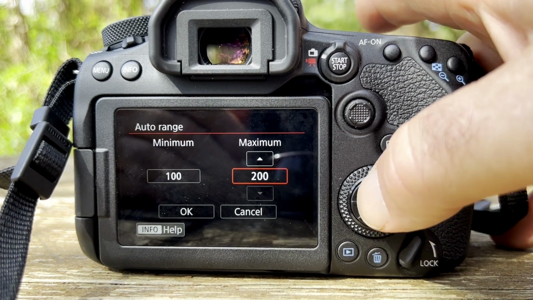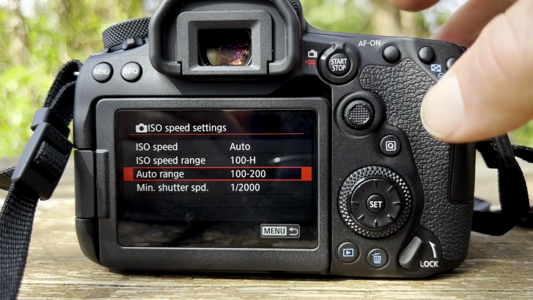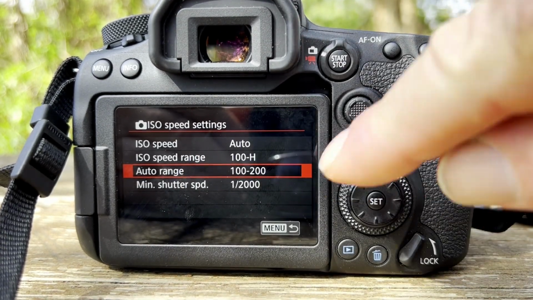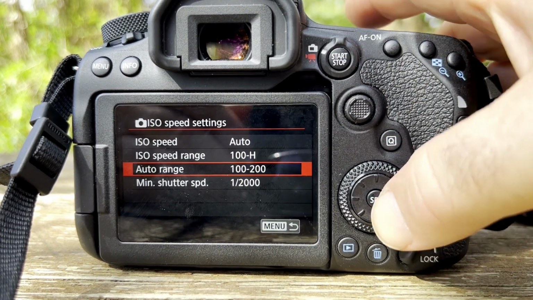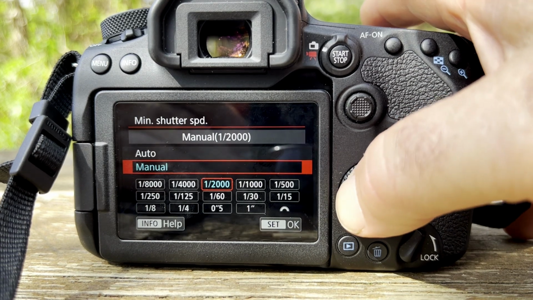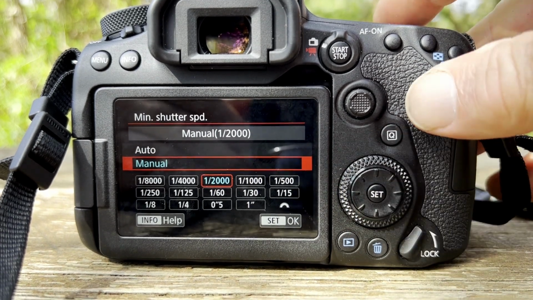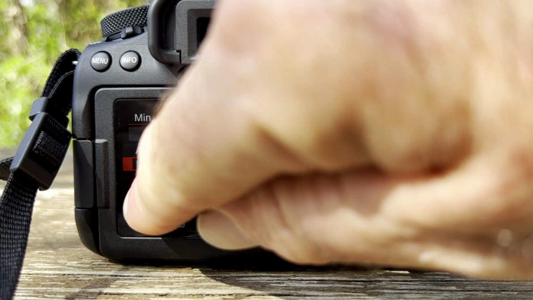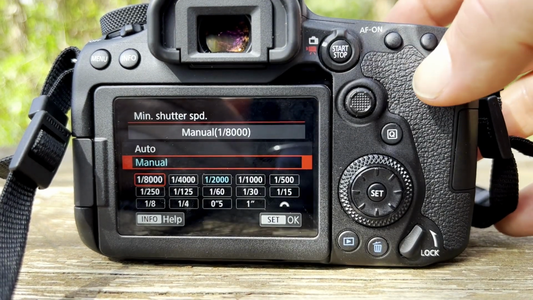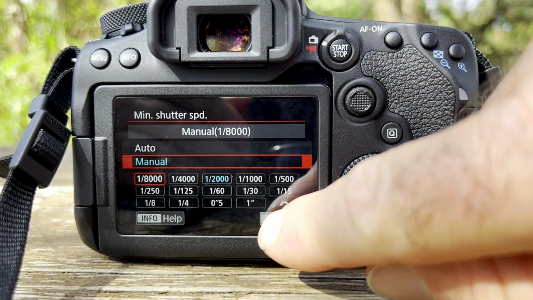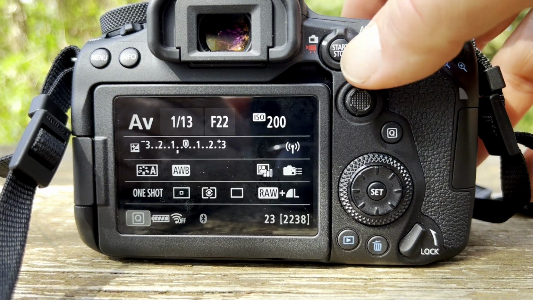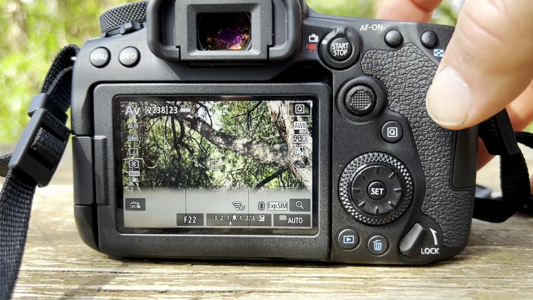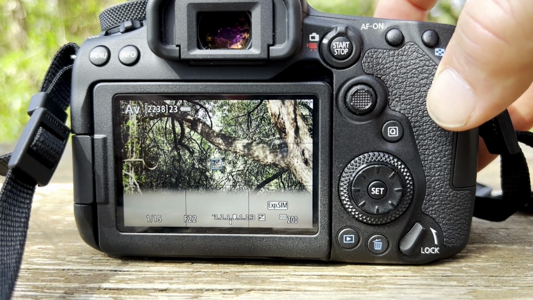Now, to prove this point, I'm going to put the ISO auto range down to 200. I've got the 2,000ths of a second. So now it's limited to 200 ISO. Now, I'm in light that's not going to cope with super fast shutter speed. I've got it now on 8,000ths of a second. I've got it on 200 ISO. So it's going to be forced, even though I've told it to stay with the 8,000ths, it can't if it's going to do a correct exposure.